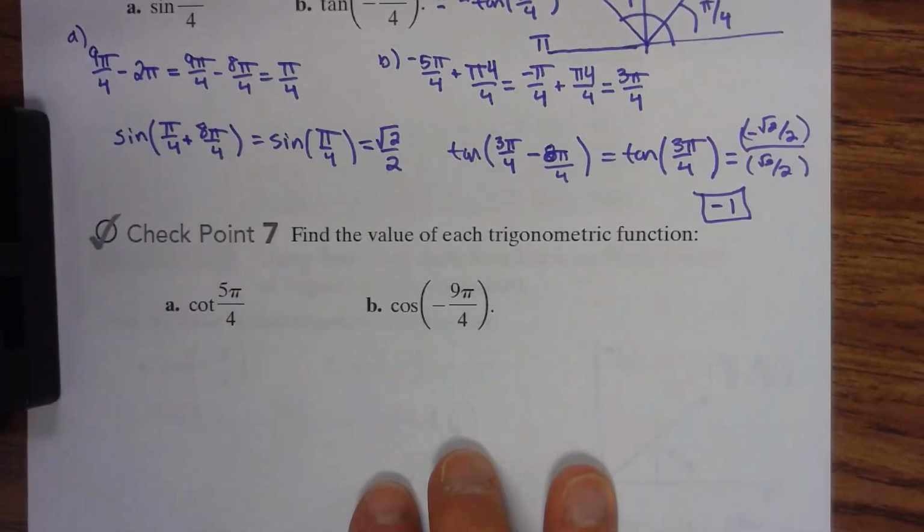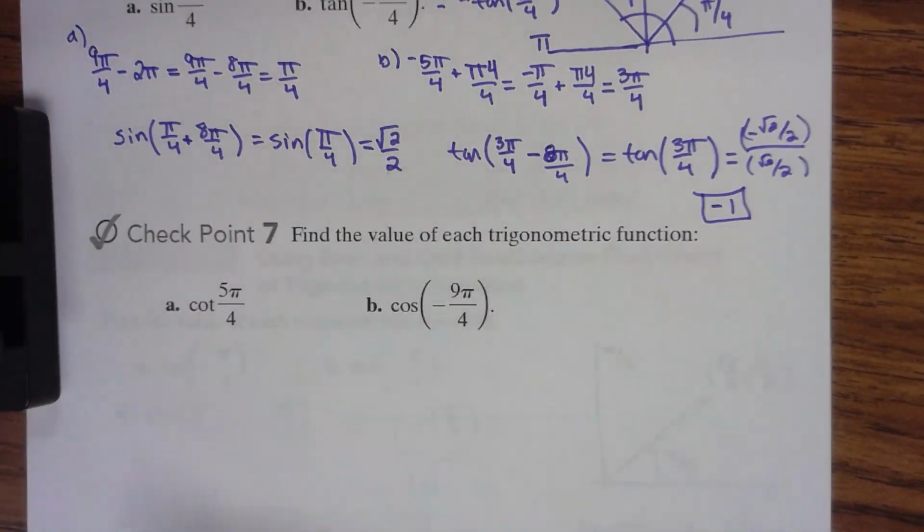Why don't we go ahead and do A and B here. I'm going to pause the recording just so it's not all that long. I want you to pause as well and work through A and B, then check the answers once you unpause it.